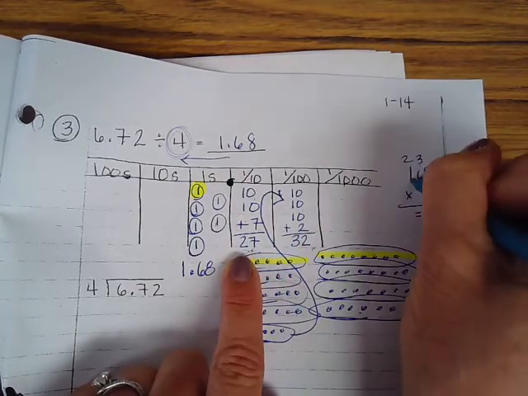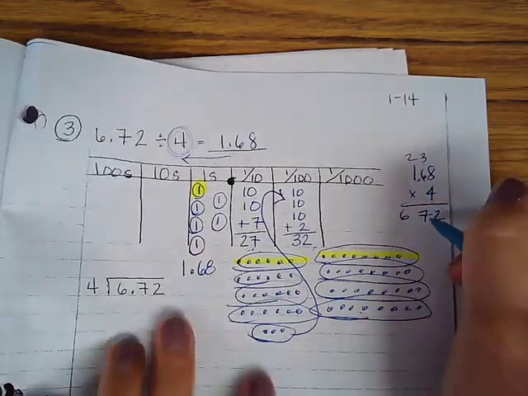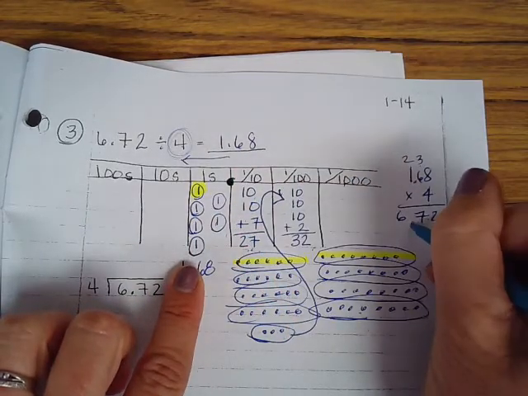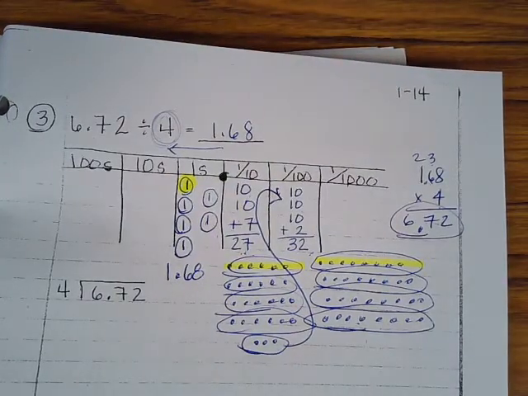Now 4 times 1 is 4 plus 2 is 6. Oh, look at that. We have 6 right here. And then we put our decimal back, 6.72. Yes, we did that correctly.